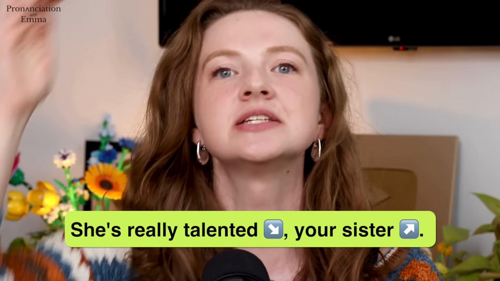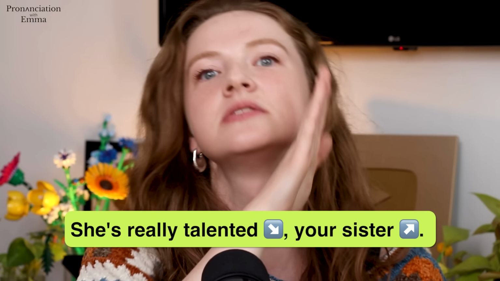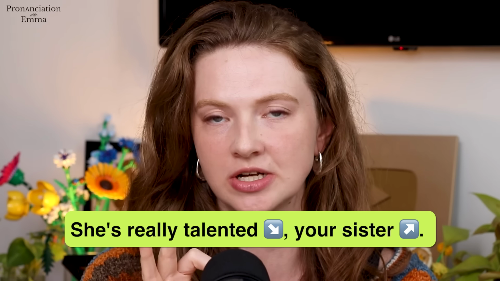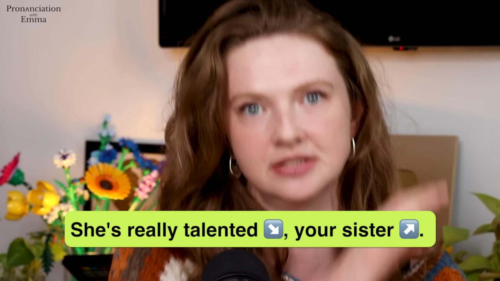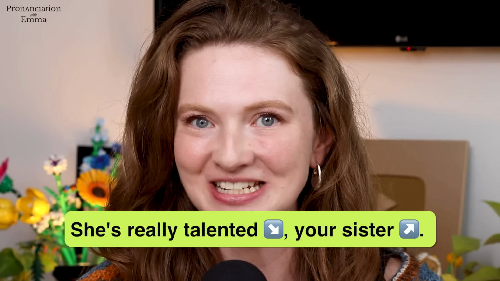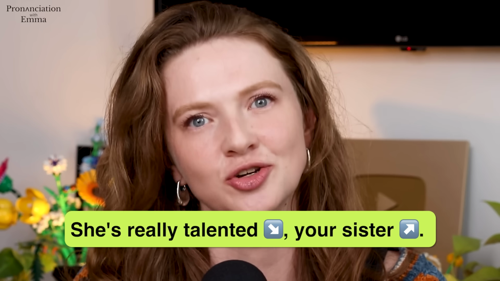So, there are different intonation patterns that you can use with tails, depending on the type of emotion you want to give. The classic neutral, let's call it neutral tone, is a fall rising tone. For example, she's really talented, your sister. Your sister. So you're going to go down on that stress syllable, then up at the end. She's really talented, your sister. Now this may feel a little bit weird at first, but really try to exaggerate it. She's really talented, your sister.